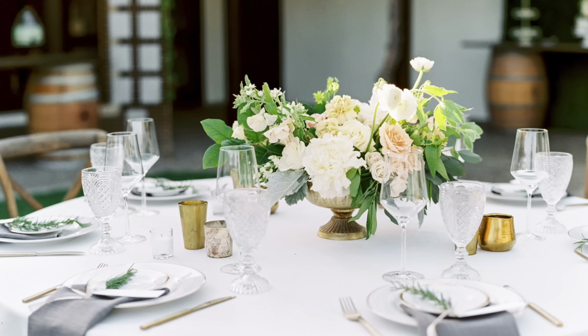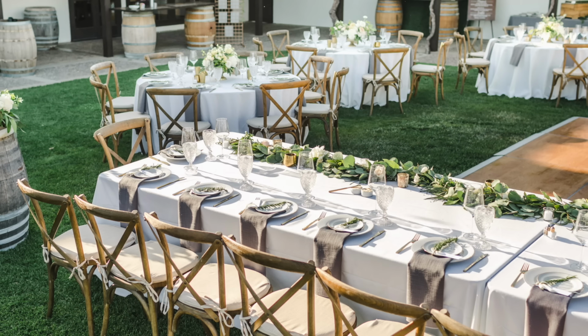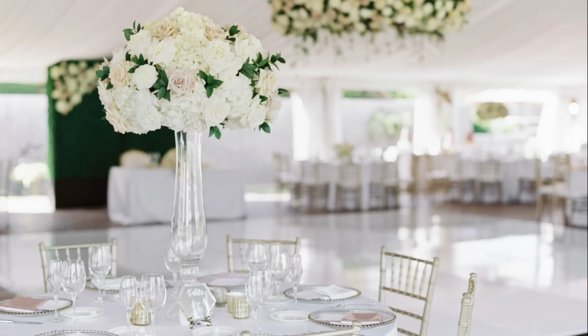gray linen napkins. And then if we switch over to their head table, which was a long table, they had those same gray linen napkins, and then they had a greenery runner on the front of the head table. That would be the front of the table that all of the guests would see, with some votive candles all around. So it's always nice to have some variety in what you're doing with your tables, just to spice things up a bit. Now moving on to the next wedding.